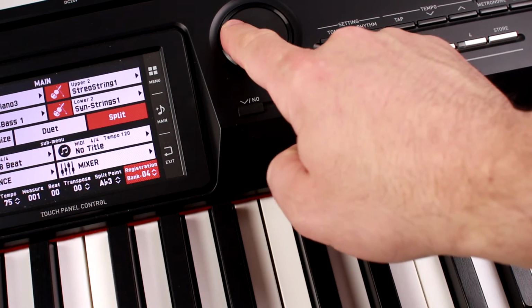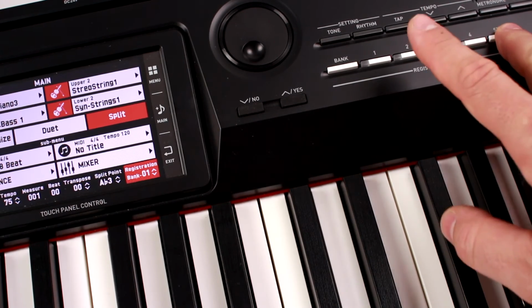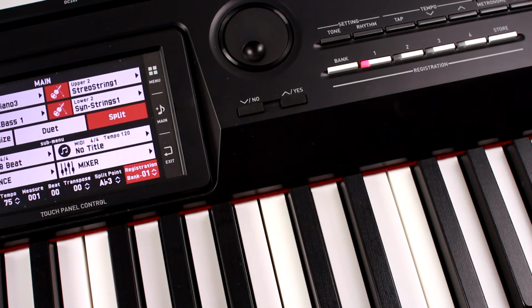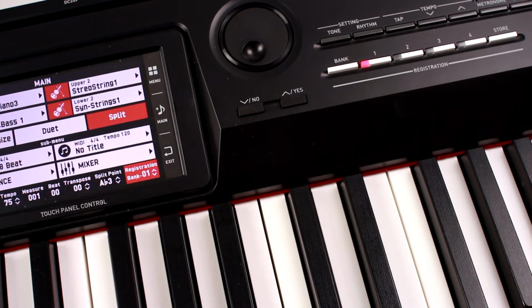So choose whichever bank you want, and then when you're ready to save it, hold down Store and press one of the 4 buttons. Now, the setup that you created is stored on registration number 1. If you need more than 96 registrations, it's no problem. You can save and load registrations from a USB drive plugged into the front panel. This is great if you do different types of gigs and want different types of sounds at the ready. If you don't need more than 96 though, you're good to go. No need to save anything else.